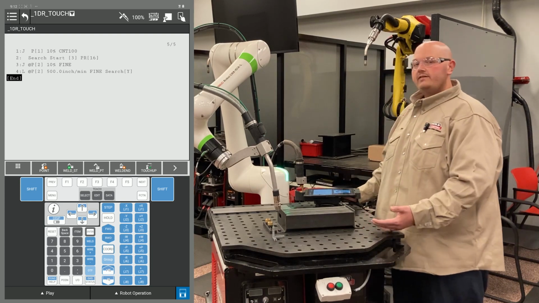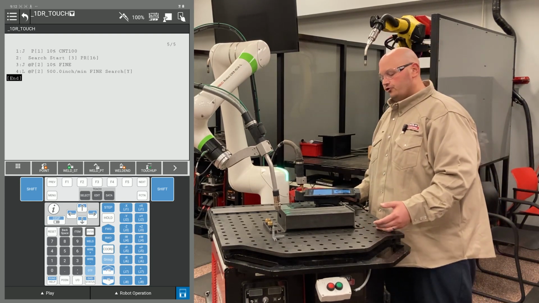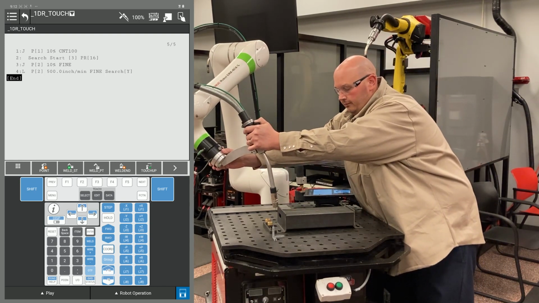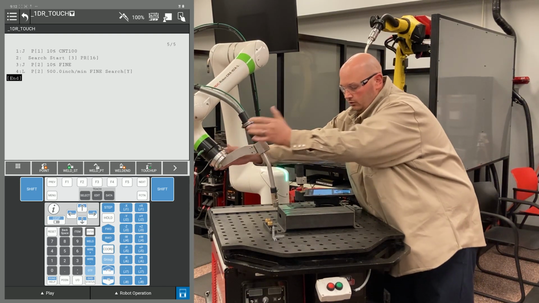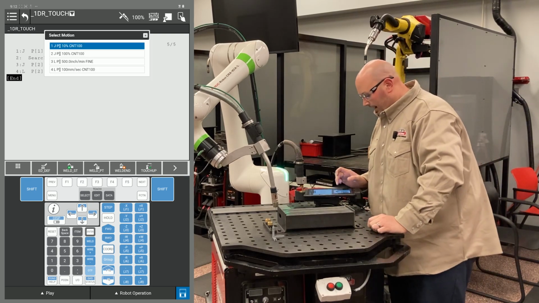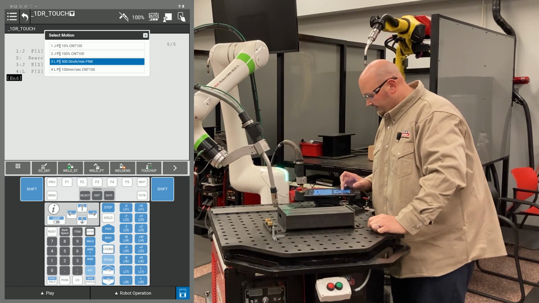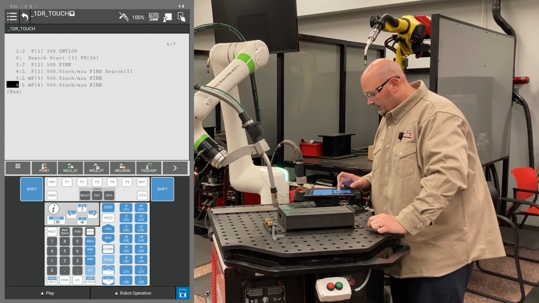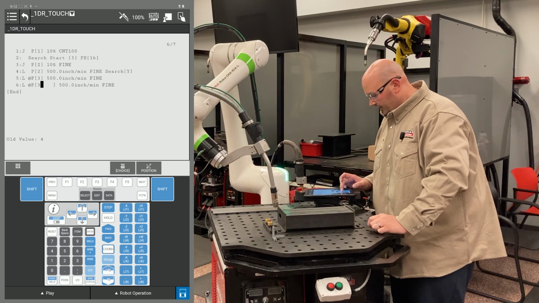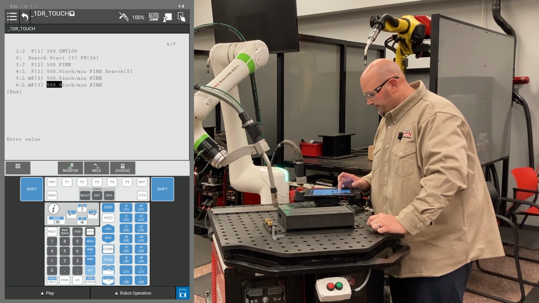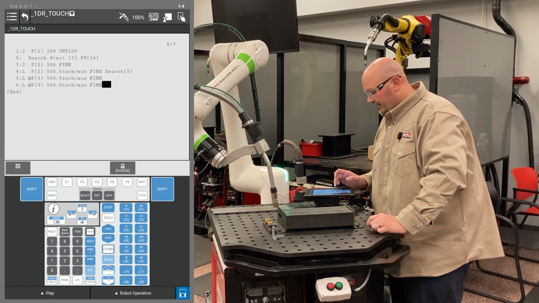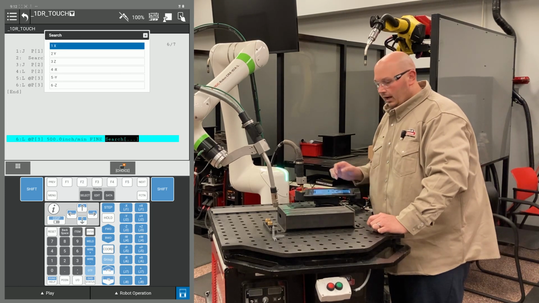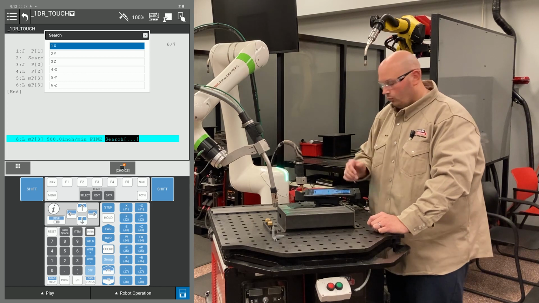Now that I'm doing a 1D with rotation, I have to search 2 times in the Y direction. So I'm going to bring my robot into position for my second Y direction search. I'm going to record my first point for the robot to get to that location, and I'm going to record another point in the exact same location. I'm going to change the position IDs to match as I did for my first search. I'm going to cursor to the end of the line, press F4 choice, and select search. Again, I'm going to direct the robot towards me, which is the Y+ direction.